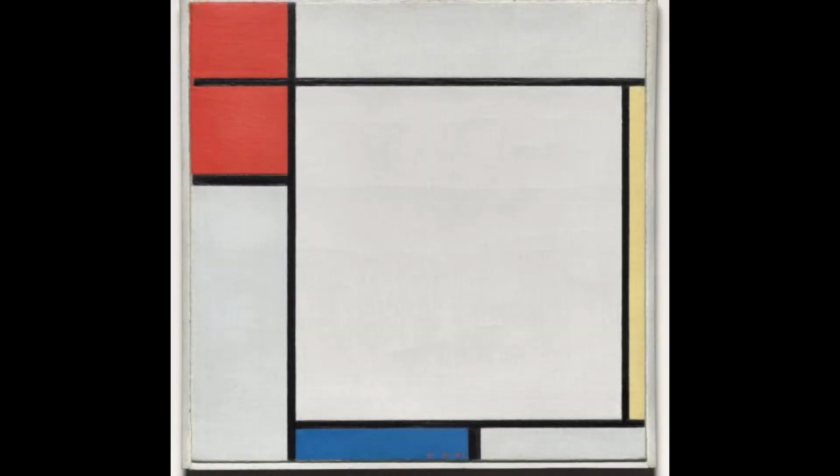In the painting composition with red, yellow, and blue, you can see the simplification of the subject to just color and lines to create form. This simplification of the subject matter brings forth the question of what is composition, and it invites the viewer to ask themselves the same question and to define for themselves what makes the subject a composition.